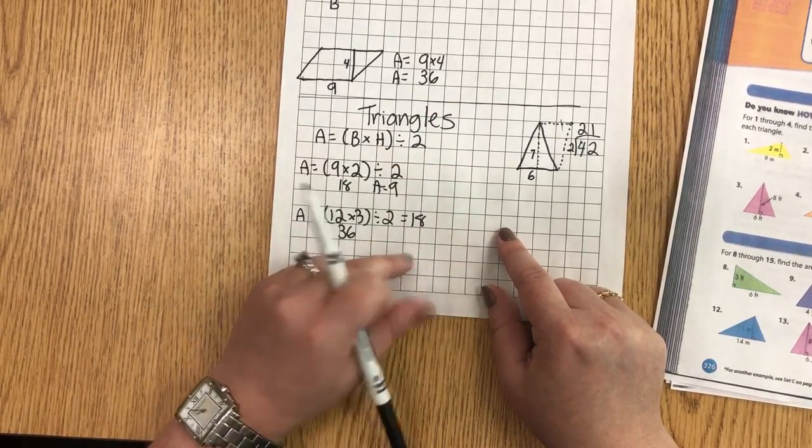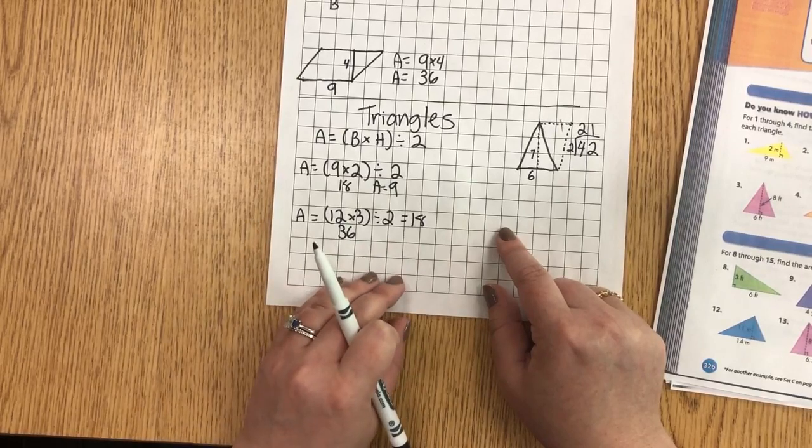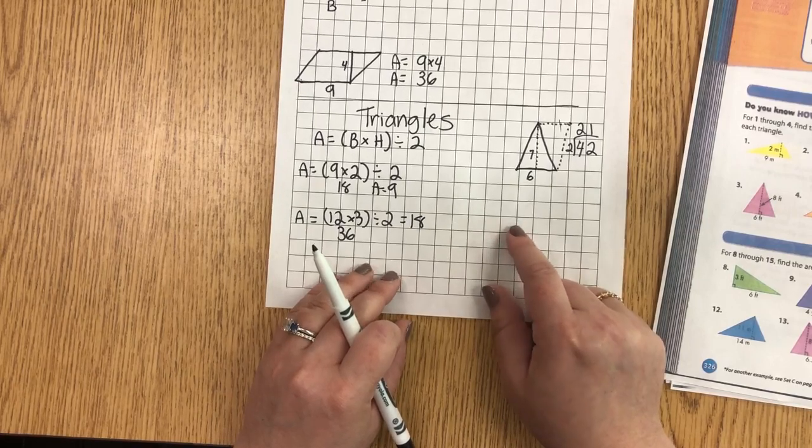So always draw a picture. Always write out the whole thing. Don't try and do it in your head. It's not worth it. Your brain has to do too much already. Help it out. Write some stuff down. Okay?